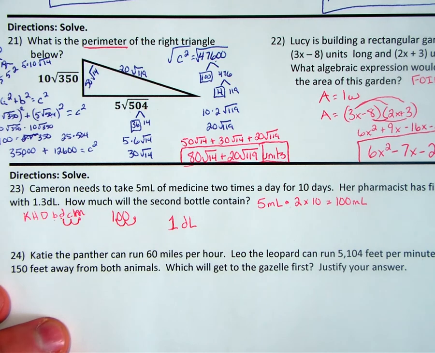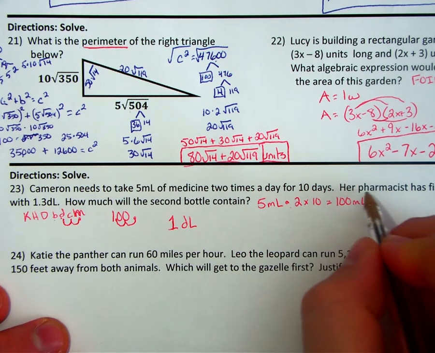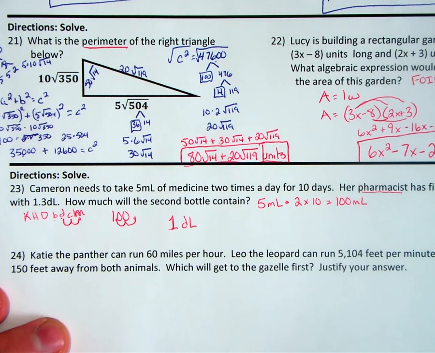Her pharmacist filled the bottle with 1.3 deciliters of medicine. So her pharmacist has already provided more than enough medicine for the 10-day period.